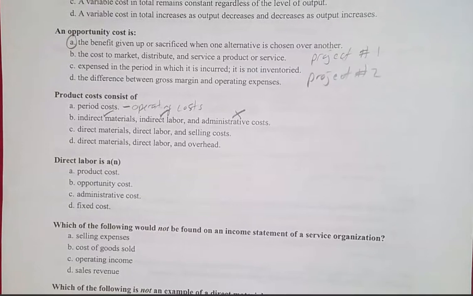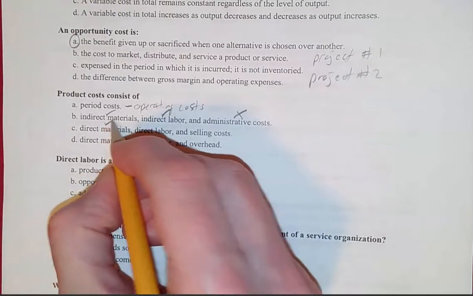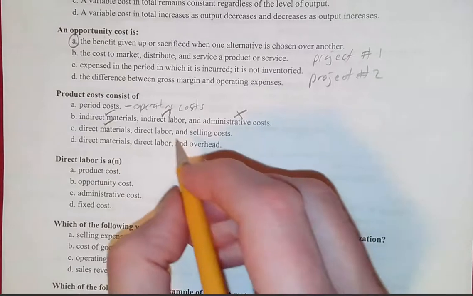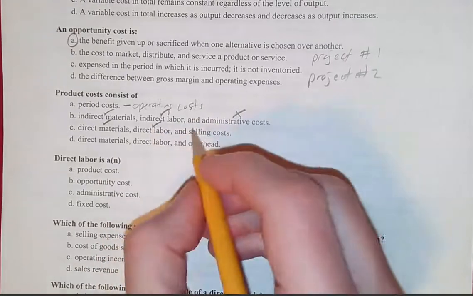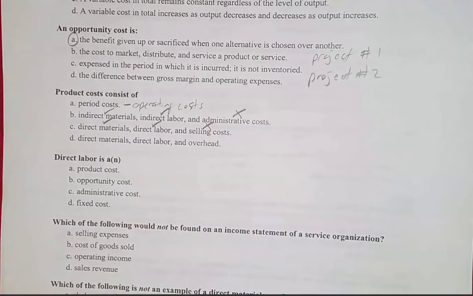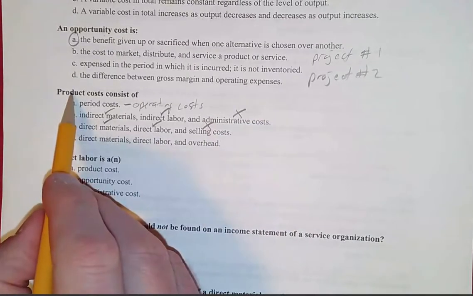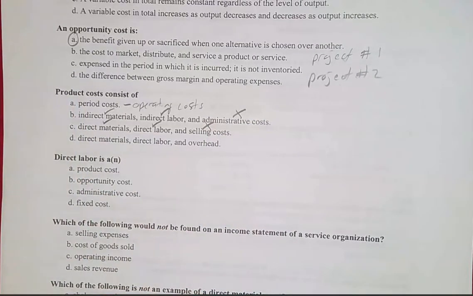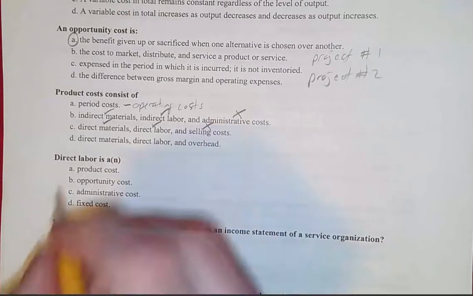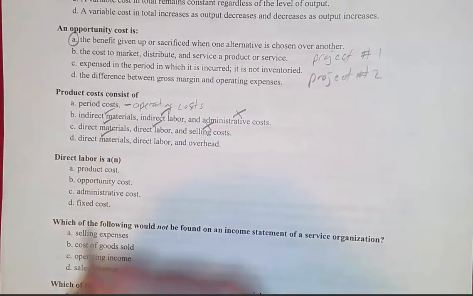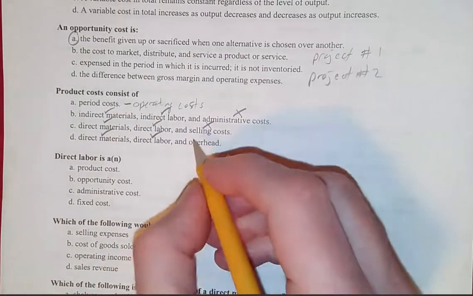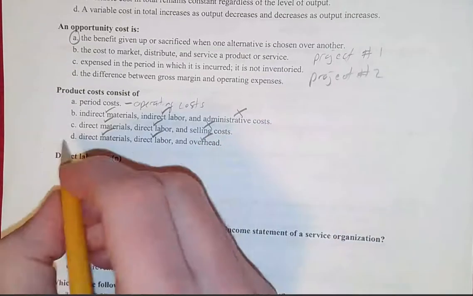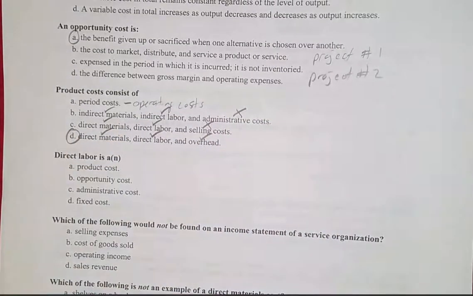Choice C, direct materials is a product cost. Direct labor, also a product cost. Selling costs are not a product cost. We only include in product costs those costs that are essential to finish the product. When we're selling the product, that's coming after the product has been completed. So choice D, direct materials, yes. Direct labor, yes. And overhead, yes. So D is going to be our correct answer.